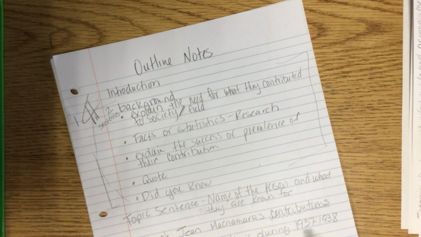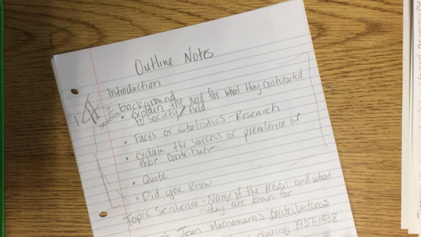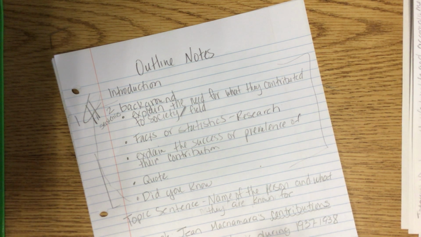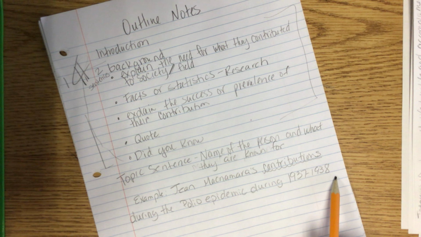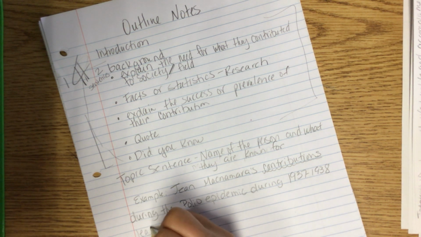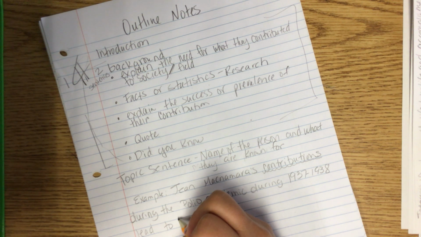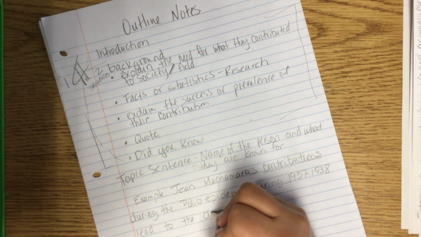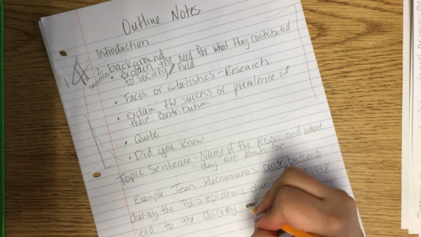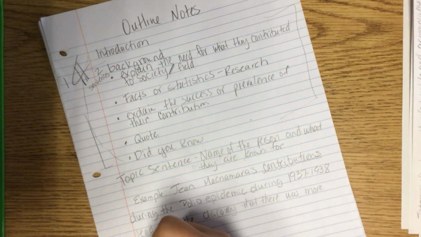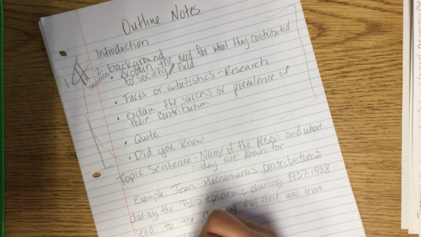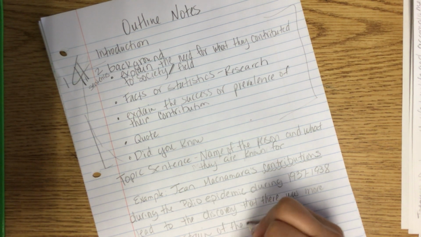For me, that's the decade before my parents were born. Or my dad was born, and then 2 decades before my mom was born. So that lets me know, oh, okay, my grandparents were alive. This might have affected them. Okay. So Jean McNamara's contributions to the polio epidemic during 1937 to 1938 led to the discovery that there was more than one strain of the virus.